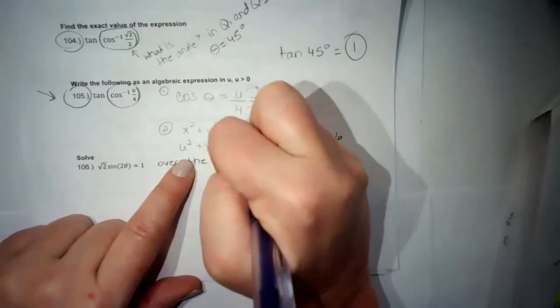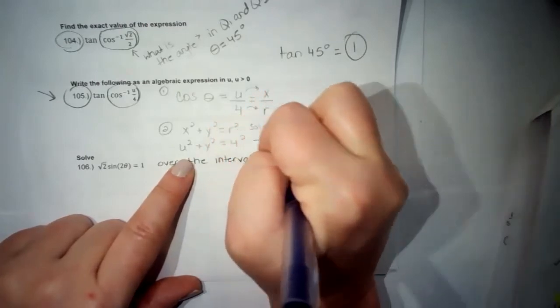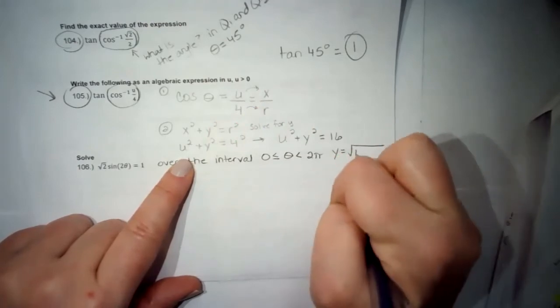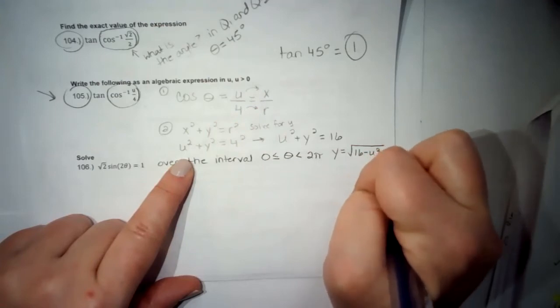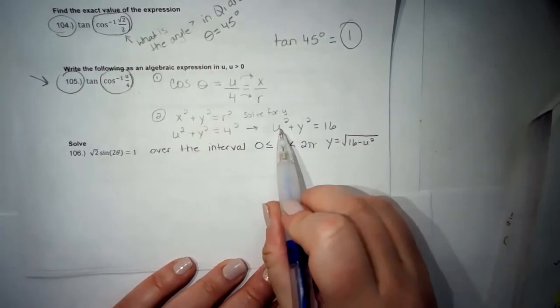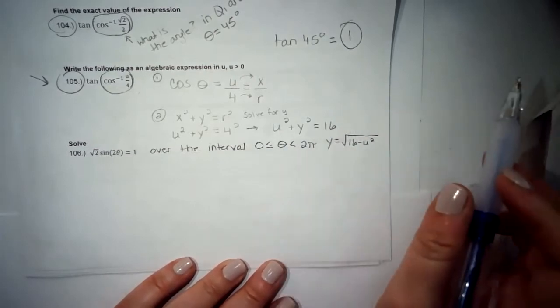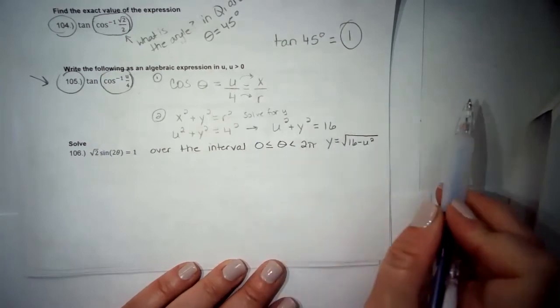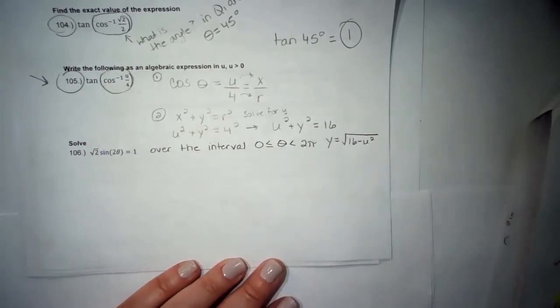Solve for y. So we're going to have y equals the square root of 16 minus u squared. Okay, all I did was solve for y. So I subtracted u squared and then I took the square root of it. That's all I did. I moved this over to here and I took the square root. Is that okay? We're going to leave it like that because it has the minus sign.